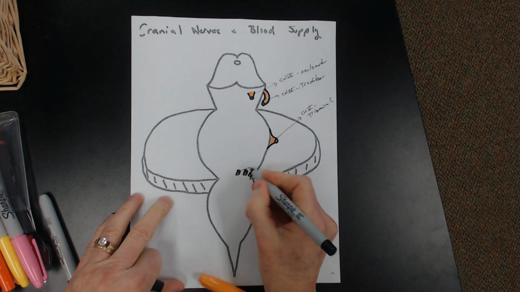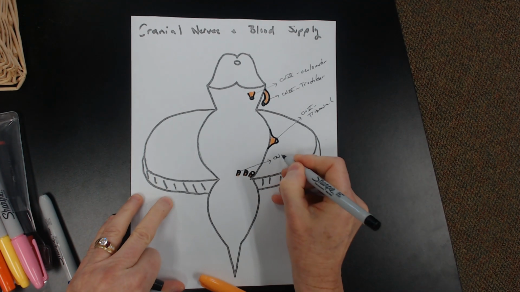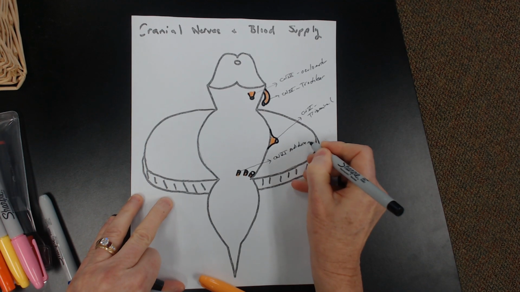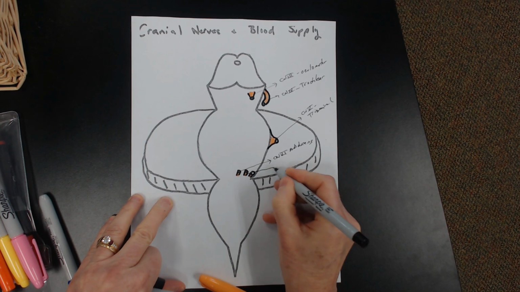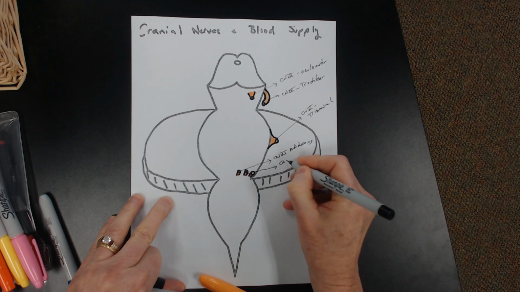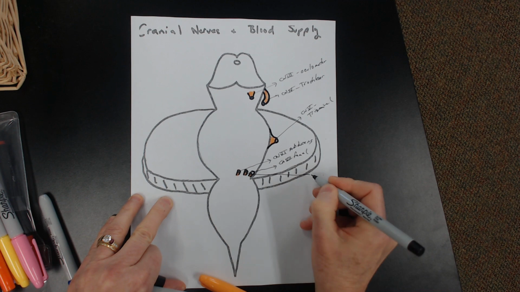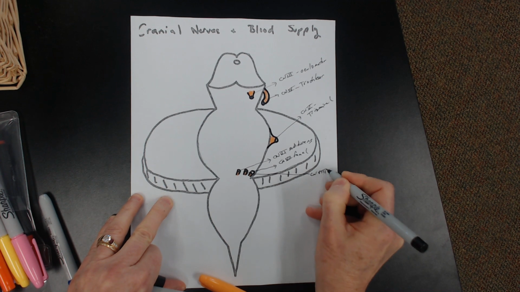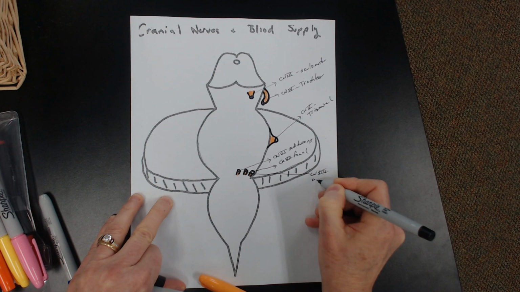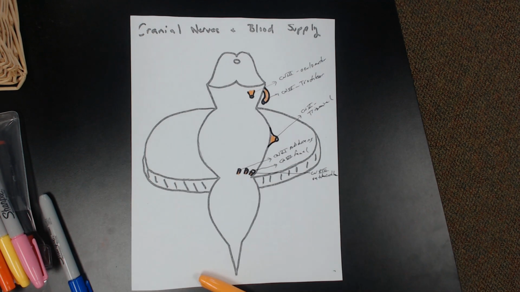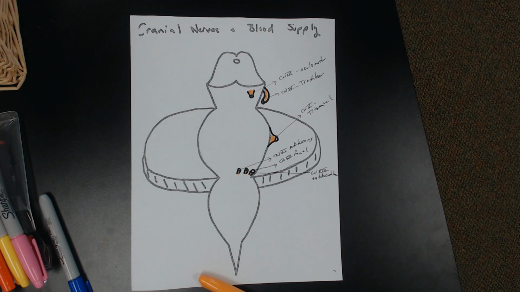This is abducens, and then cranial nerve 7 is facial, and then cranial nerve 8 is vestibulocochlear. Okay, so just a little bit of review: 3 and 4 above the pons, 5, 6, 7, and 8 in the pons proper.